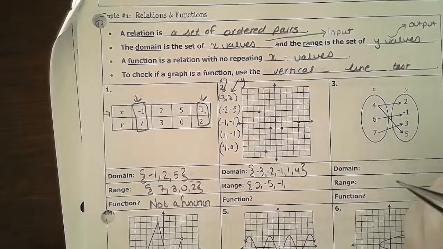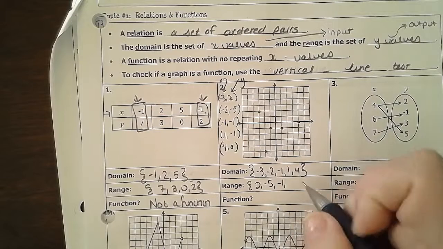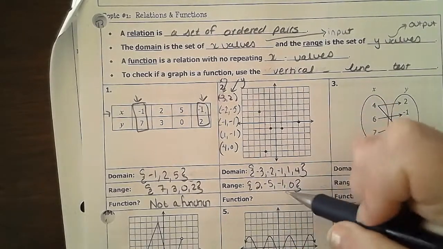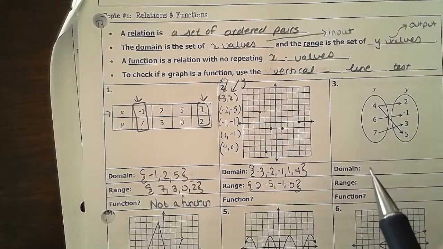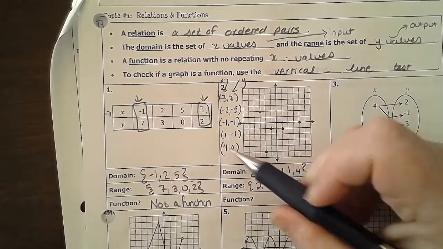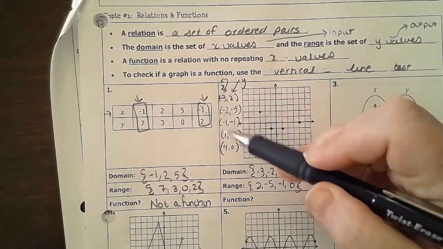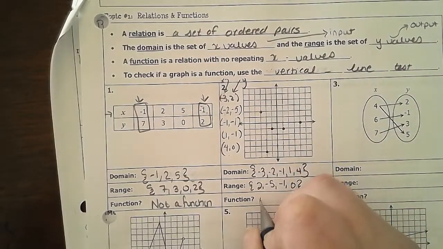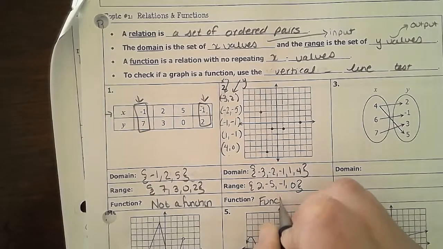I don't want to repeat it. I just mentioned it once, and 0. Now, your range values, your y values can always repeat, okay? So this is a function because each one of these points has a separate x value. So this is a function, okay?